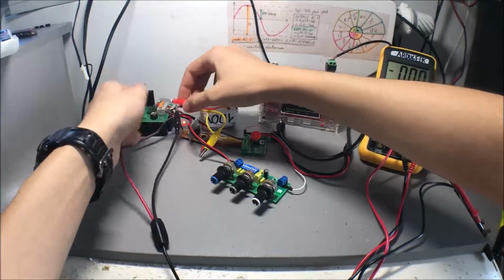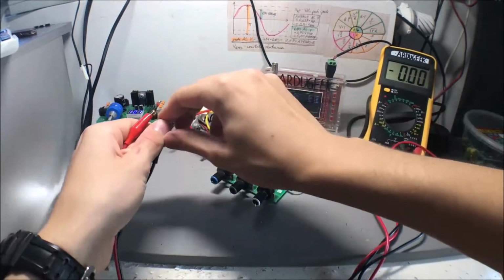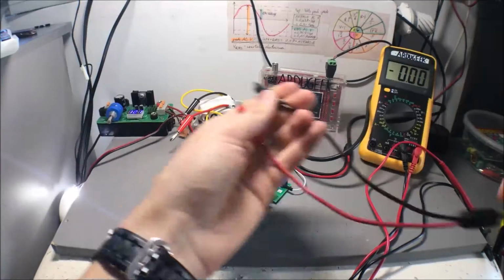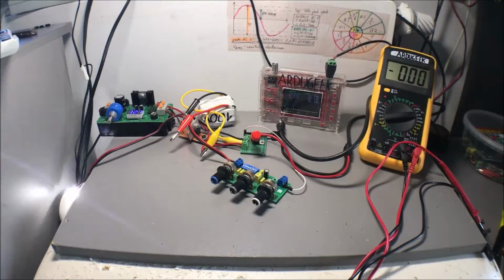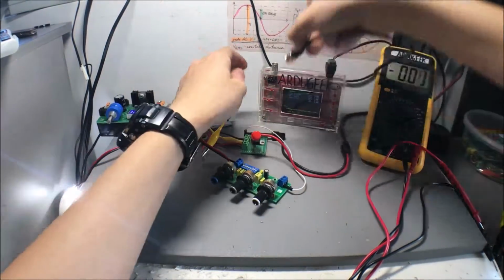So it's pretty useful to do it like that instead of just connecting the 12 volts straight to this LED. It will just burn. So this is just a bit more efficient way to drive this LED.